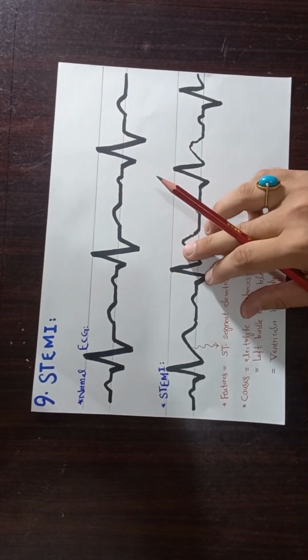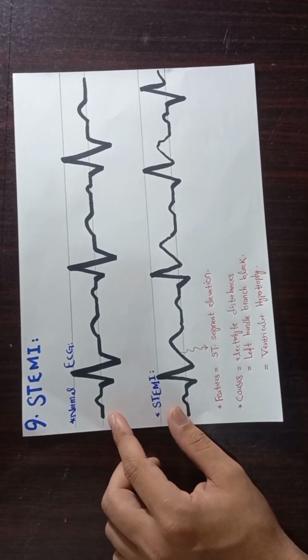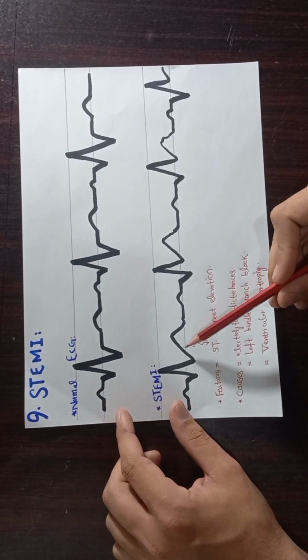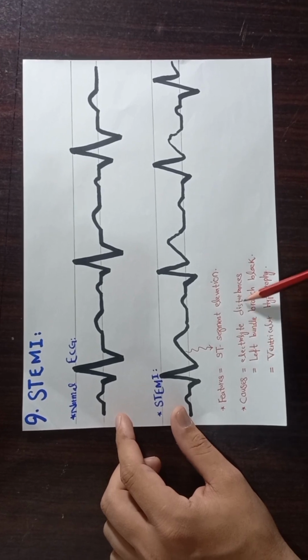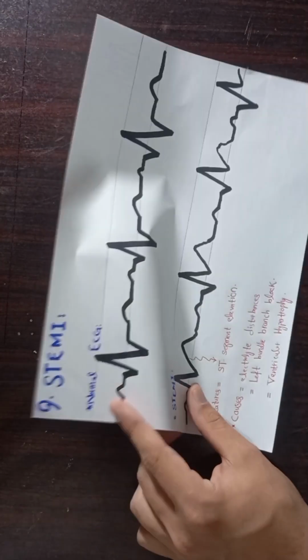Number 9 is the STEMI, also called ST segment elevation myocardial infarction. In ST segment elevation myocardial infarction, there is the elevation of the ST segment as shown in the ECG pattern, and the causes of STEMI are electrolyte disturbance, left bundle branch block and ventricular hypertrophy.